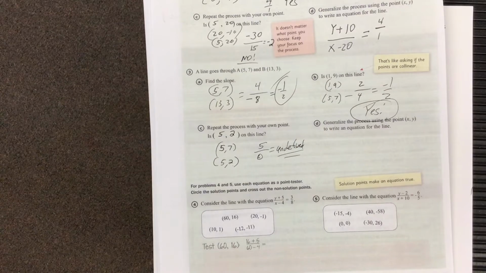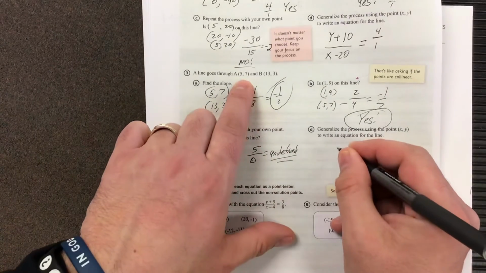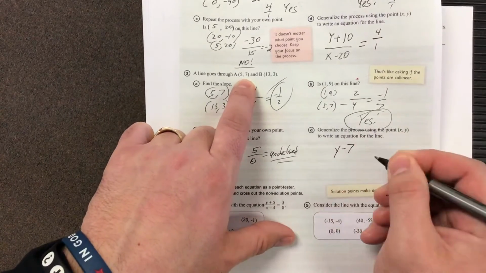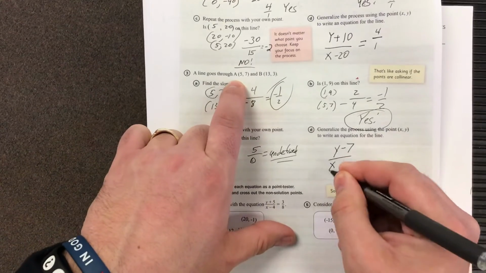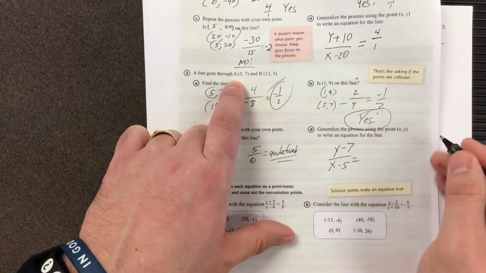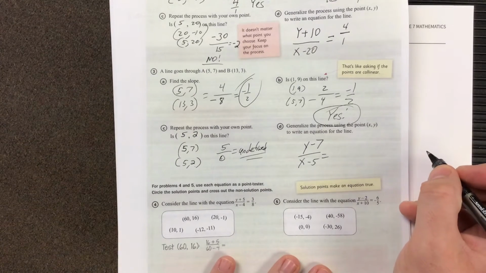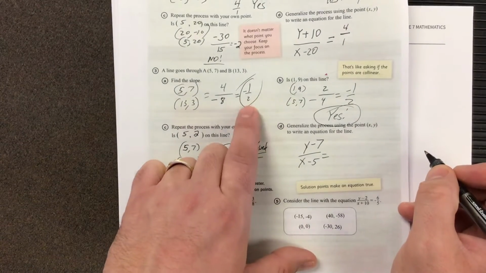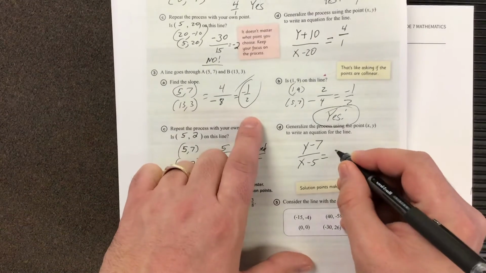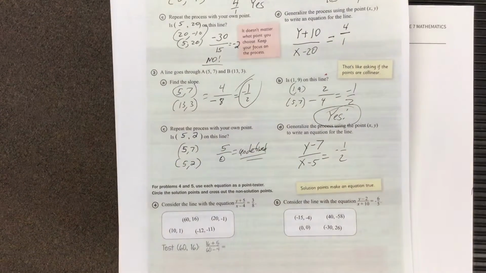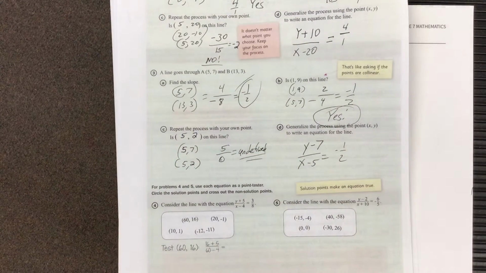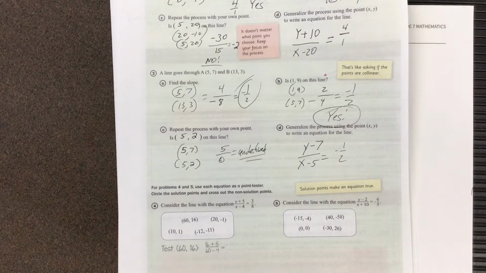All right, your general equation. You take y minus this point, x minus the x point, and what was the slope that I got again? Negative a half. So there's your general equation. C. Question number 4.